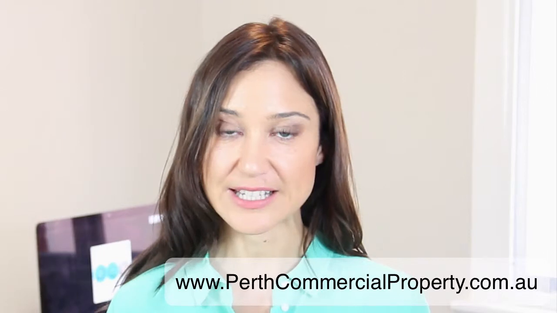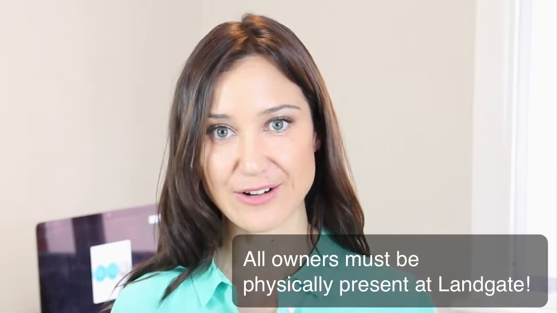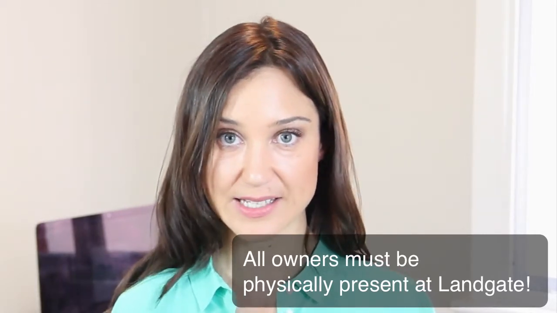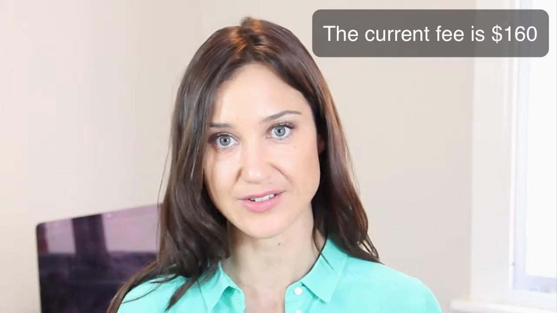Now, in order to lift a caveat, all owners must in fact present themselves to the Landgate office in Midland and as a minimum have 100 points of ID check. It's worth noting also that a power of attorney cannot simply lift the caveat. Now, every time you lodge or release the caveat, the current cost is $160.